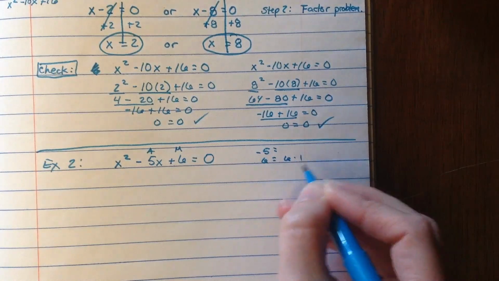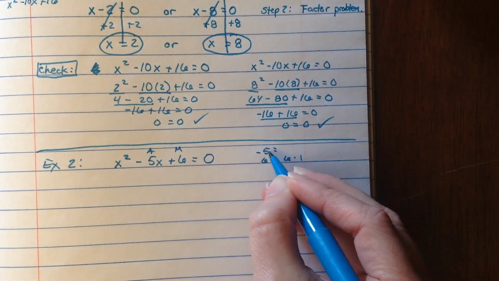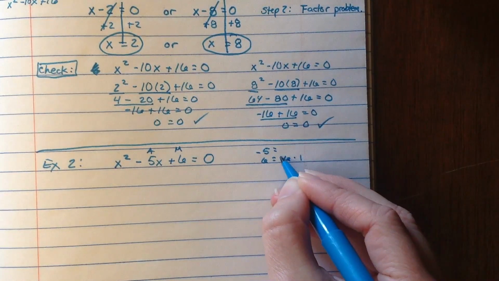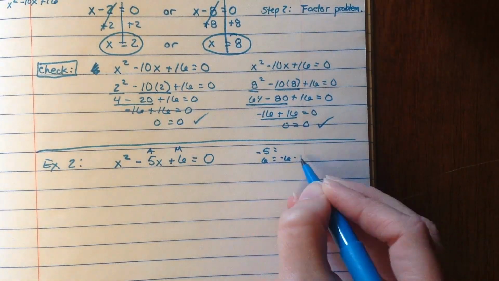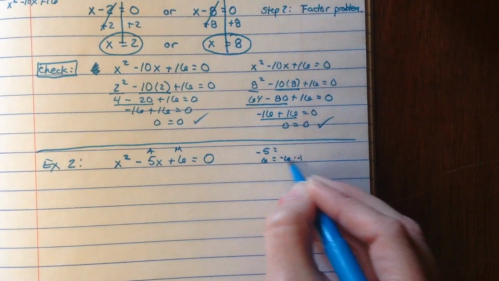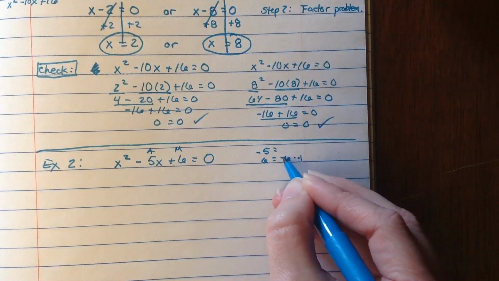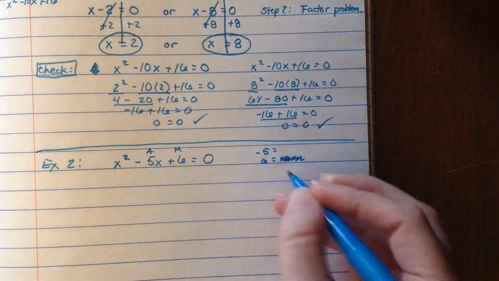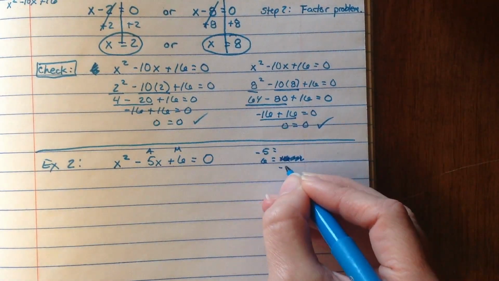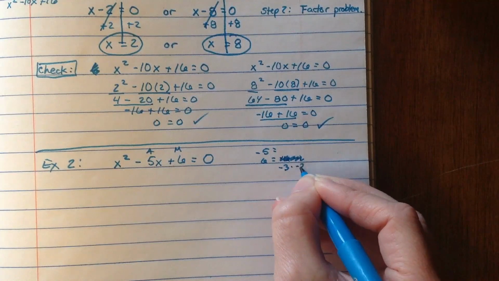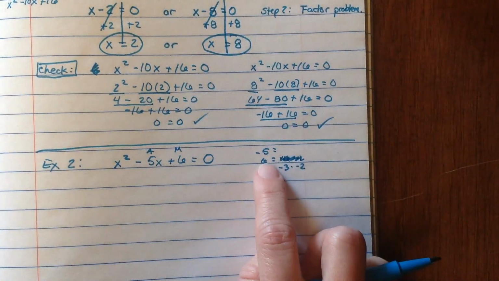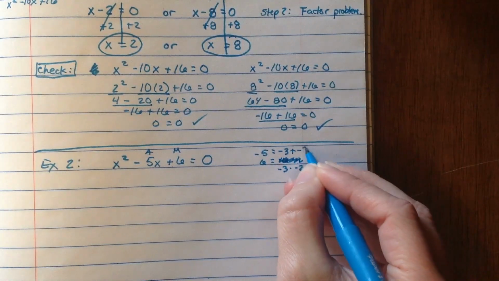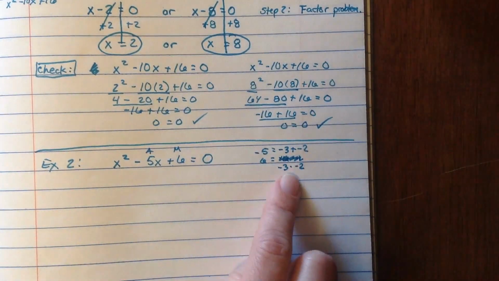We think about maybe 6 and 1. But 6 times 1, we cannot add 6 plus 1 to give me negative 5. Even if we made both of them negative, if we added that together, it would be -7, so that won't work. So we try two more things that will multiply together to get 6, and actually it ends up being -3 times -2. Those two things will multiply together to get +6. They also add together to get -5. And so those are going to be our factors.